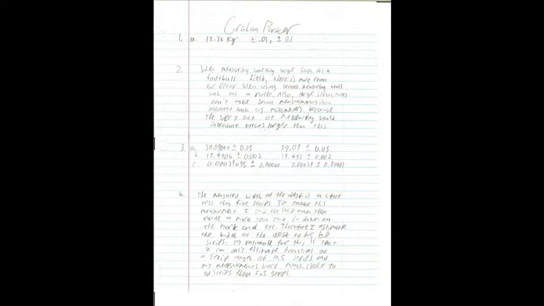Number 3 says correct each of the following numbers given the uncertainties. So A is 39.09 with an uncertainty of plus or minus 0.05. Originally I said 40, but I realize now that it's 39.09 because the 5 is in the hundredths place. B says 19.4906 with an uncertainty of plus or minus 0.002, which I originally said 19.4908, but I now know that it's 19.491 because the 2 is in the thousandths place.